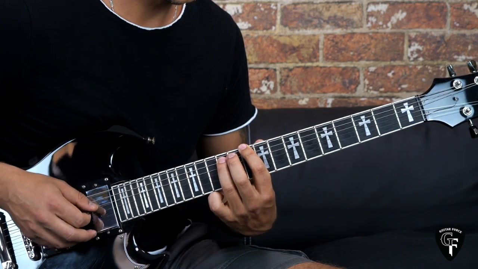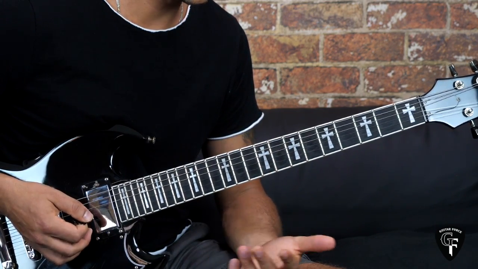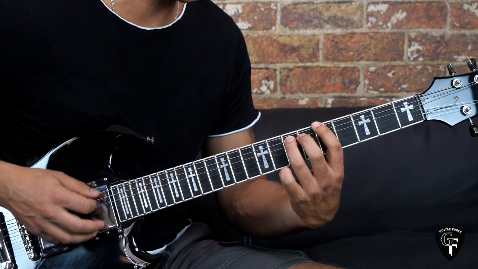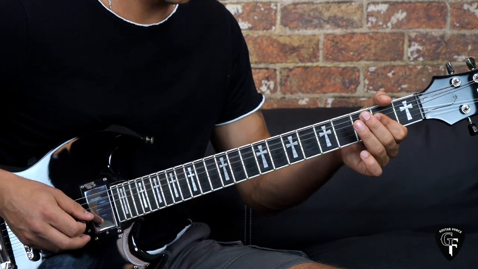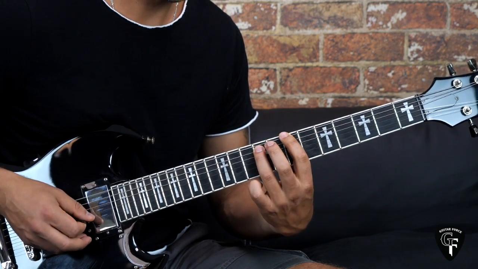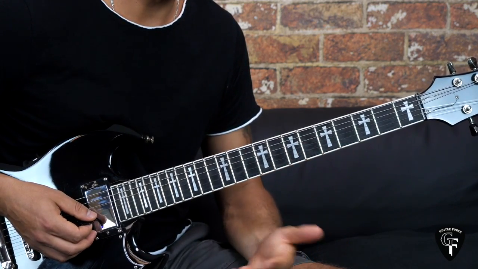D, B, and by the way, the second guitar is playing this in different positions. For example, A is played here, or you can play it here, then the D, B, like that. It doesn't really matter, whatever feels most comfortable to you, use that.